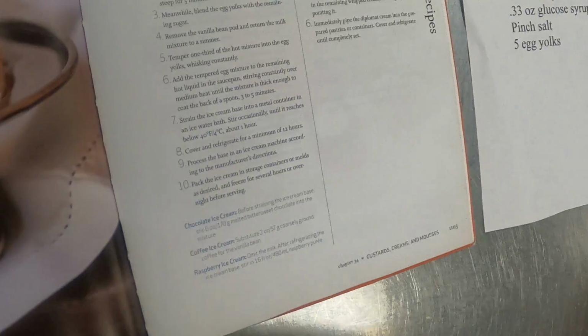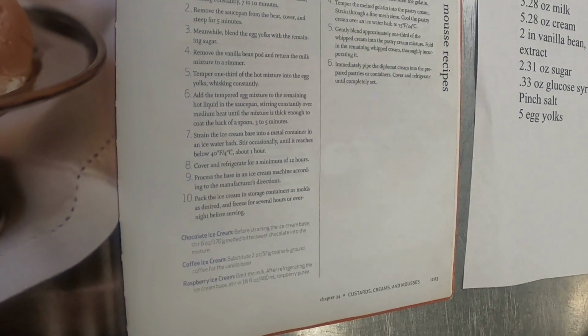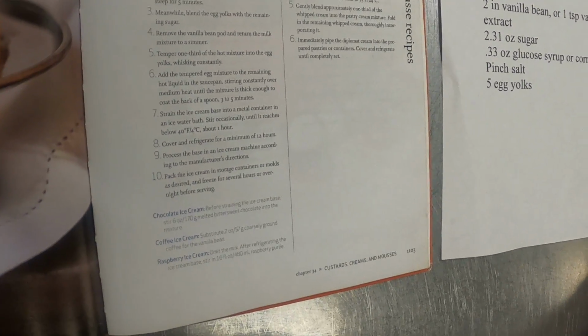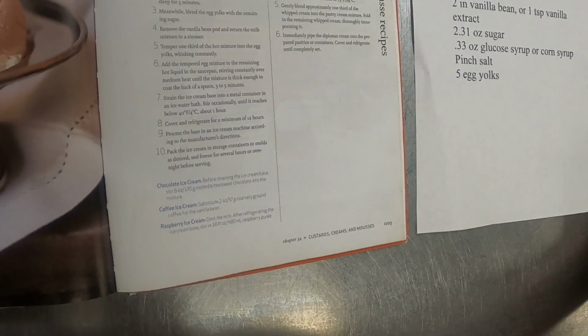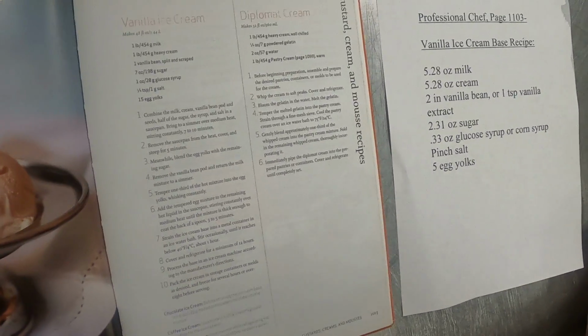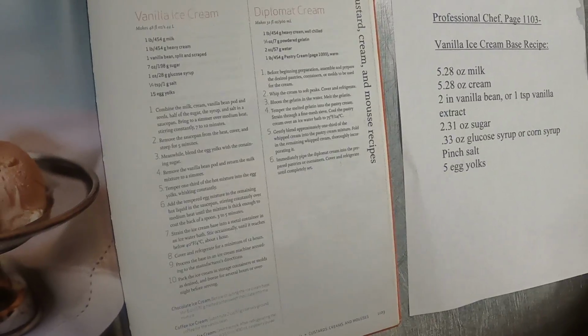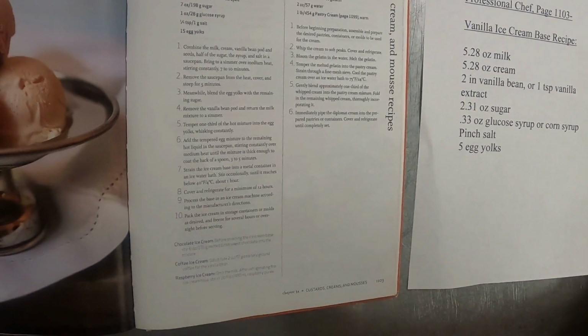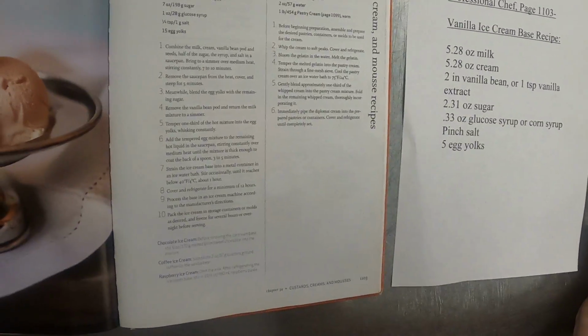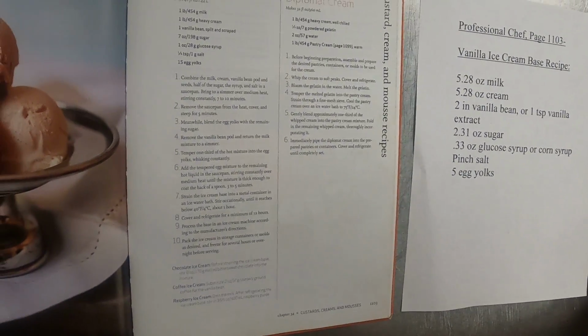And as you can see on the bottom there are some derivations for the recipe for chocolate flavor, coffee flavor, and raspberry ice cream. So feel free to use those in this recipe. Or if there's a different flavor that you'd like to try, please feel free to do so using this base vanilla recipe. And if you're unsure of how to get that flavor into your ice cream, do contact me and I'll be happy to talk to you about it and walk you through it. We can speak on the phone.